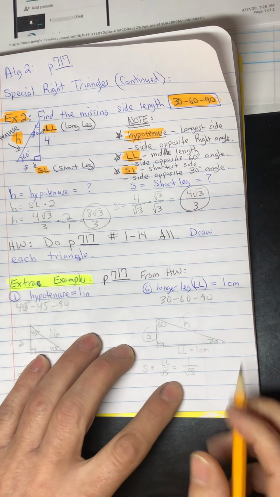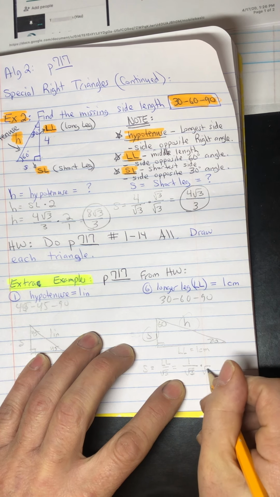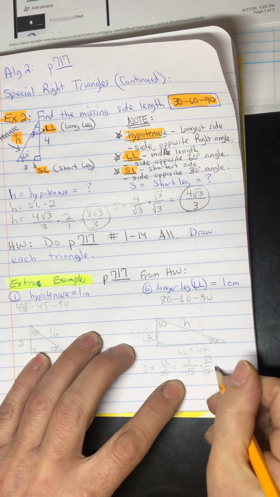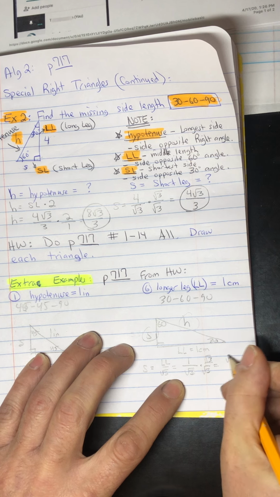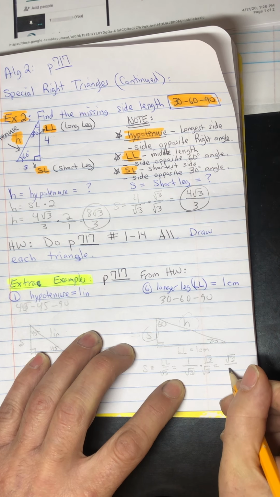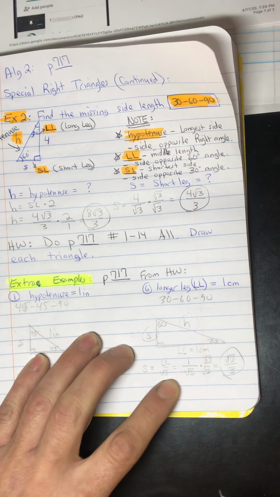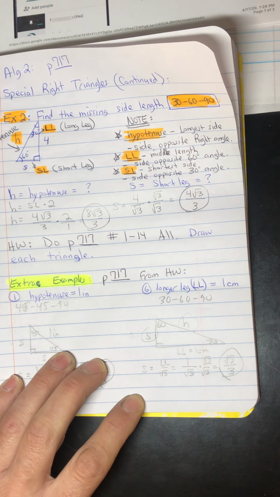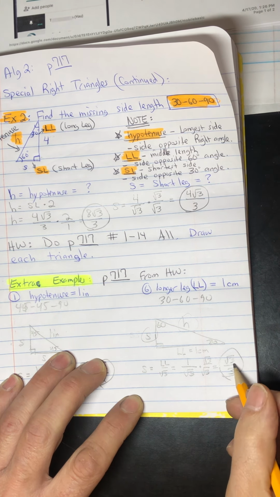Remember, we can't have a square root in the denominator, so I have to rationalize the denominator by multiplying by the square root of 3. 1 times square root of 3 is square root of 3. And square root of 3 times square root of 3 is square root of 9. Square root of 9 equals 3. There's your final answer. The short leg is square root of 3 divided by 3.